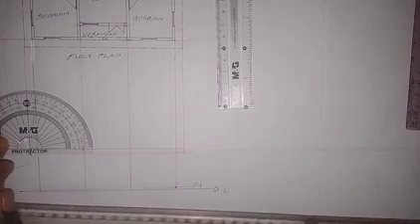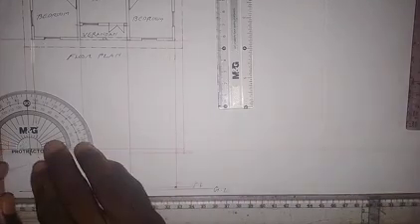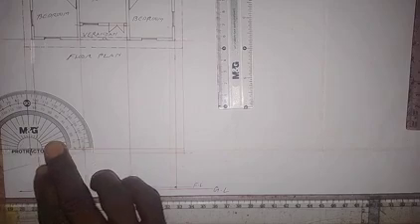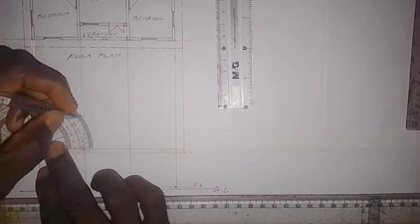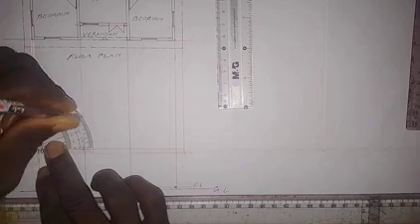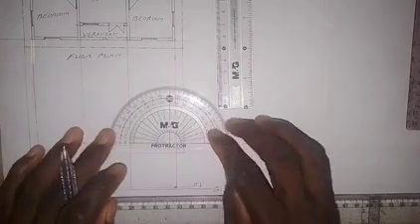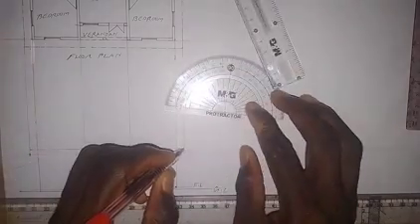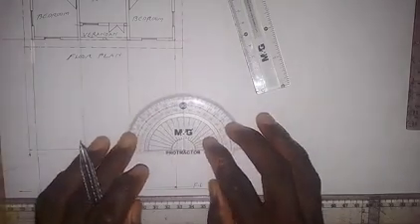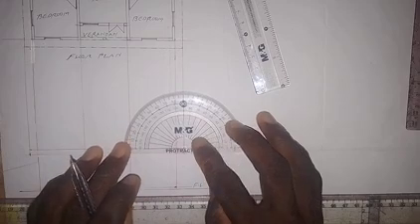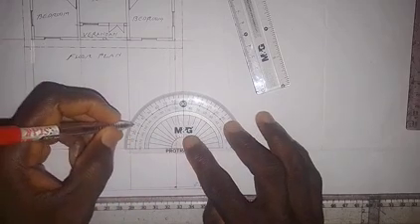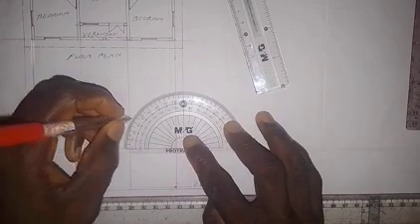So we need to take a measurement of 32 degrees. So this is 30 and this is 32. So just put a dot here. Then we come to this point here and we do the same thing. So 32, to the left side. So this is 30 and this is 32.